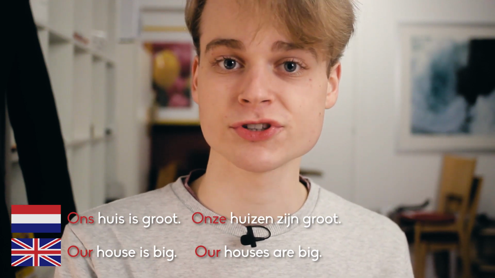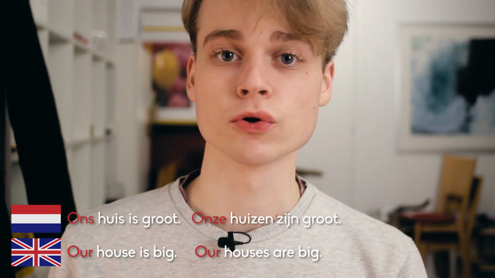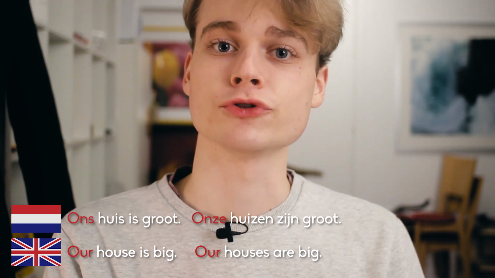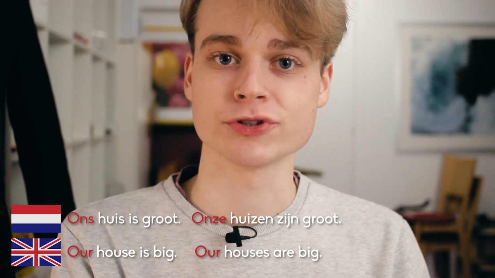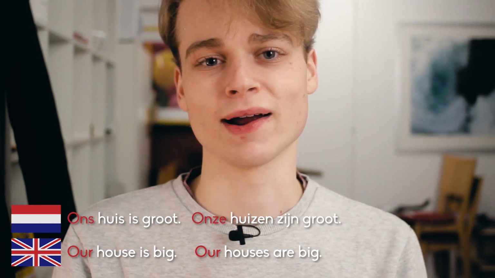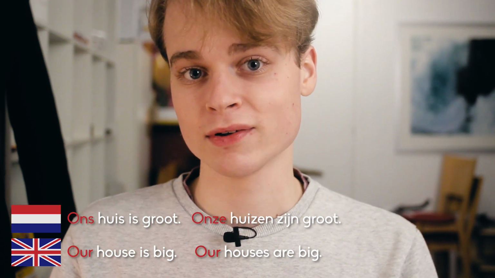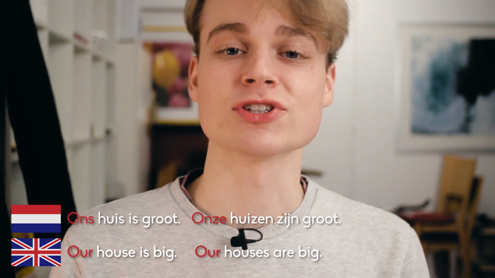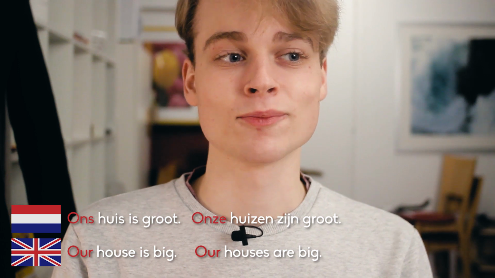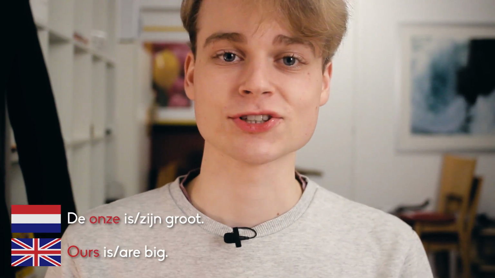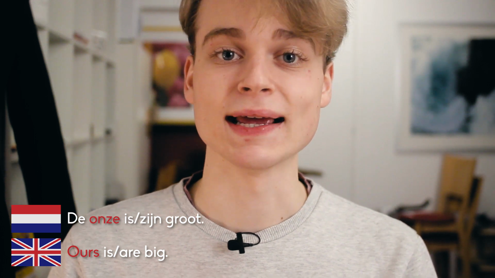Our houses are big. So keep in mind that those are both weak options because they're both directly referring to huizen or een huis. So houses or a single house. Then we go to the strong one, and for the strong one we use the same word as for a plurality of objects. So it's still the word onze. De onze is groot. Ours is big.